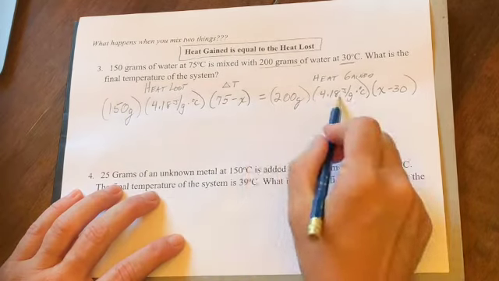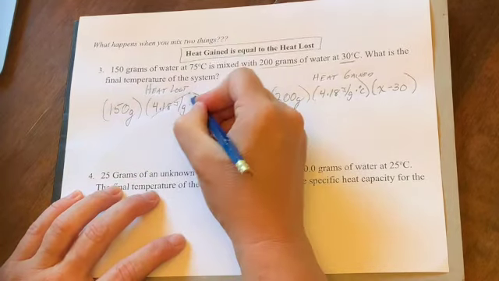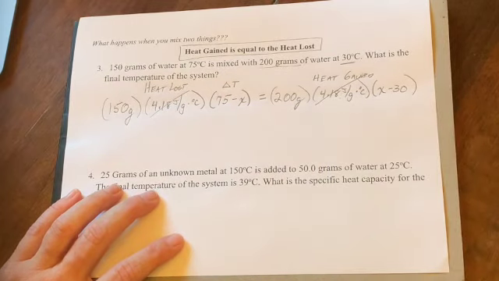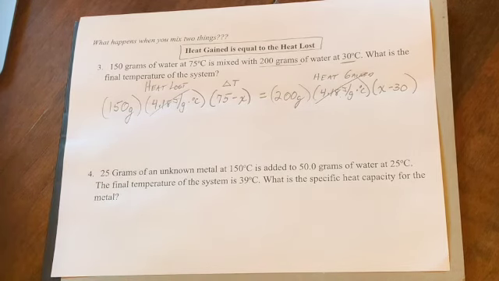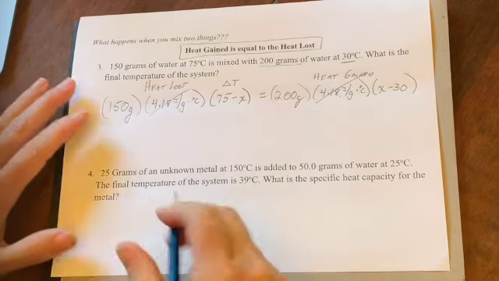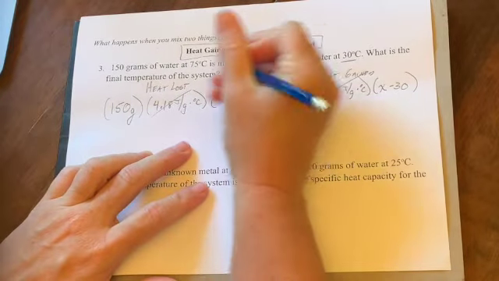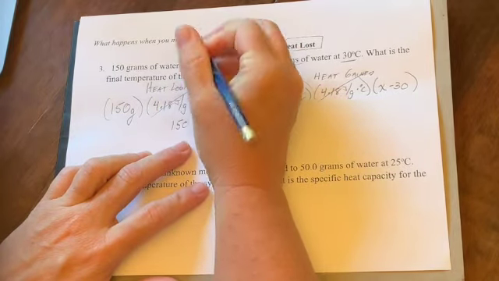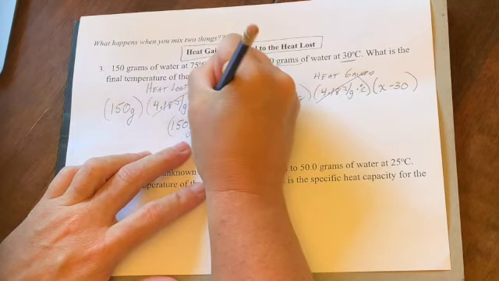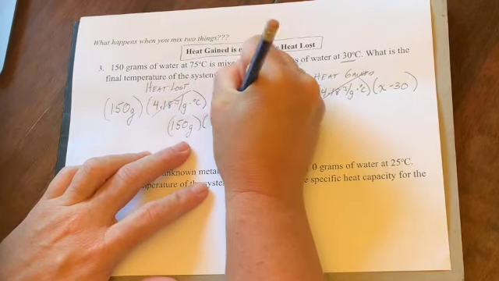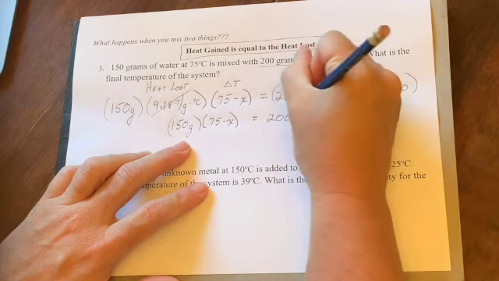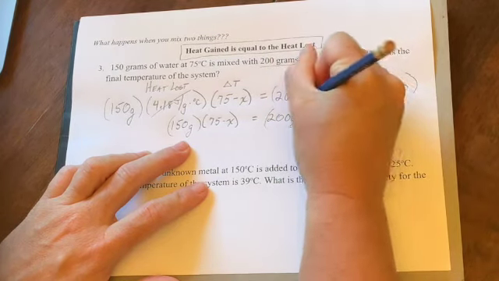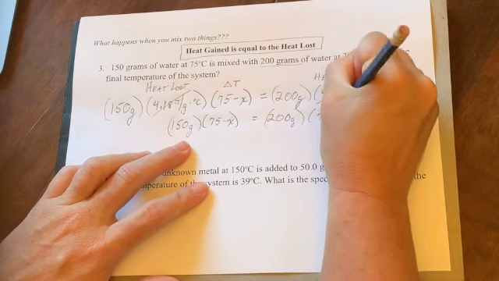If you notice, you're dealing with liquid water in both cases, so you can just automatically divide out that 4.18, okay? Because it's water, it has the same specific heat, you don't have to deal with that. Okay, so now let's look at the algebra problem. You have 150 grams times 75 minus x is equal to 200, and this is still grams, and this is degrees Celsius, but we're not going to worry too much about that, x minus 30.